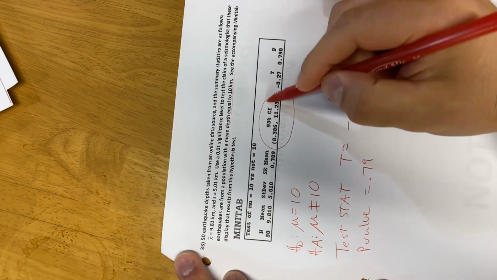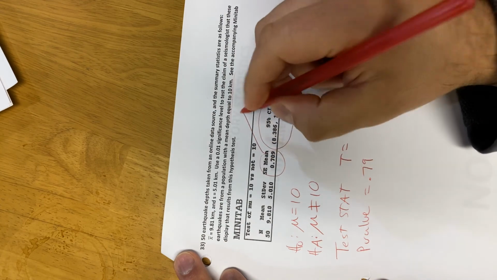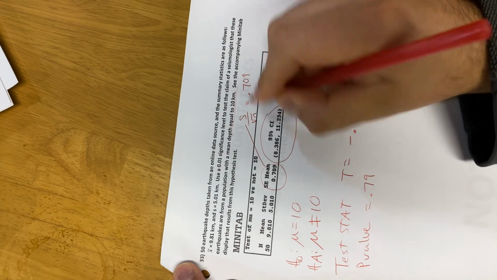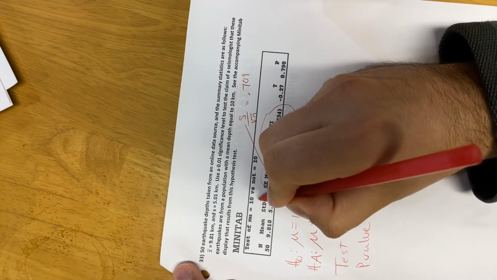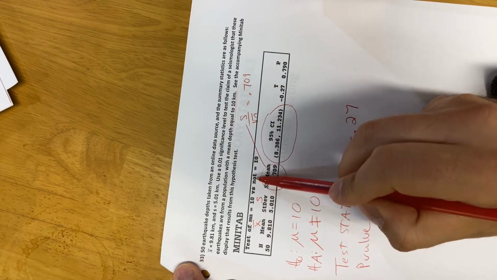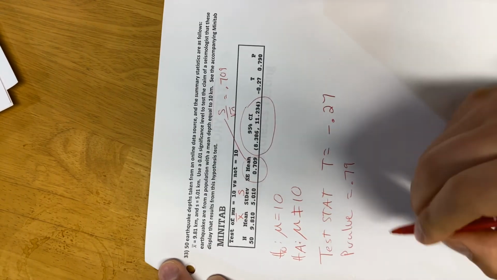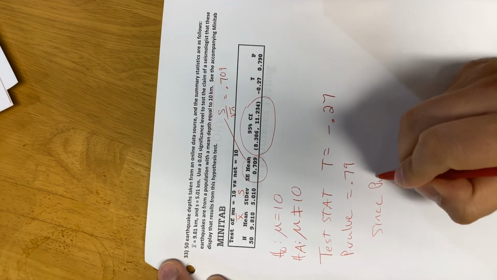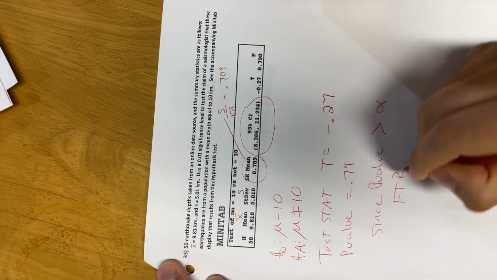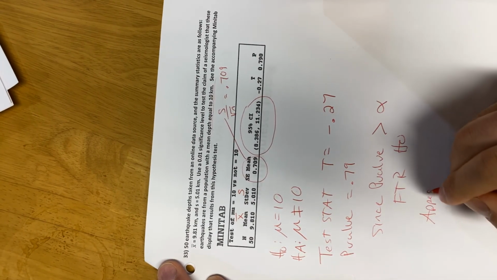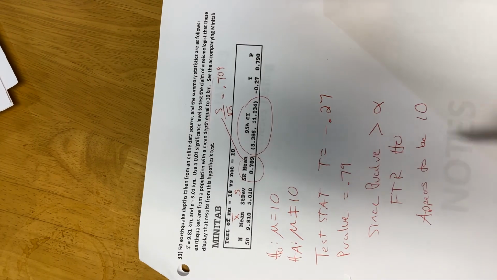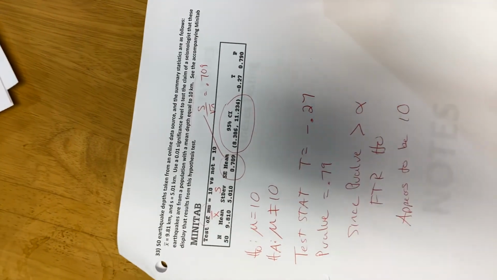My p-value is pretty high because it's close to 0, that test stat. That's my confidence interval. Standard error of the mean is this. So whatever that is, this over that is 709. The standard deviation is s. The mean is x bar. Mu is 10 versus mu is not 10. That's the Ho, that's the Ha. So since the p-value is greater than any alpha on the planet, we fail to reject Ho. So it appears to be 10, because I'm keeping Ho.